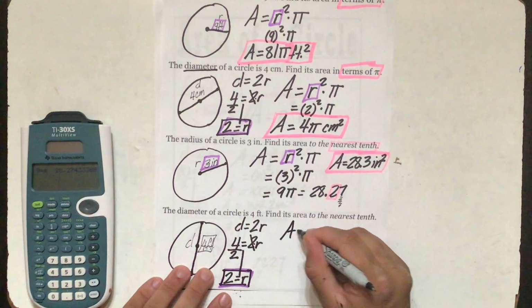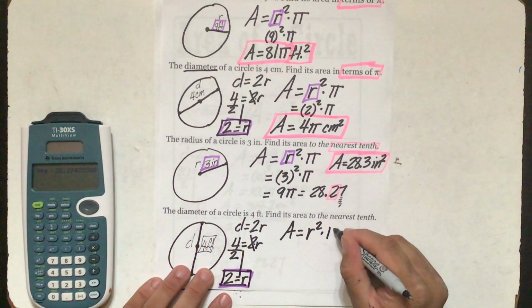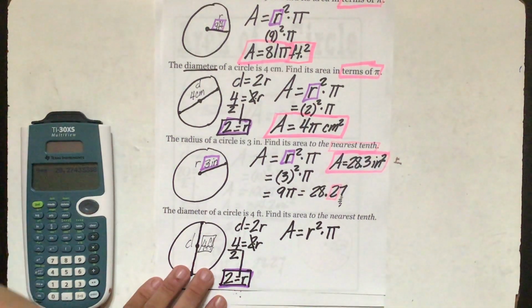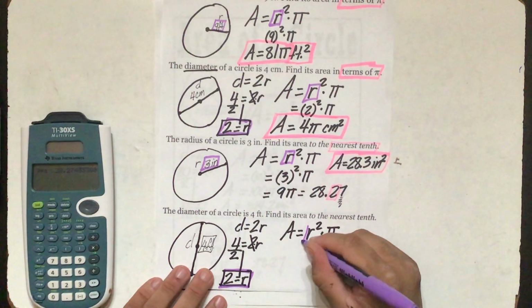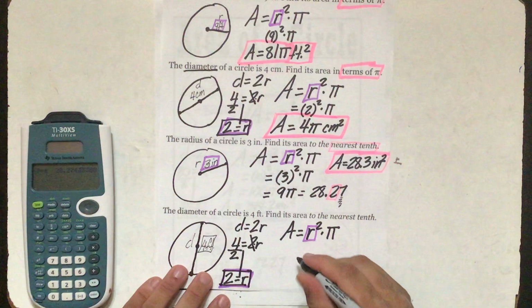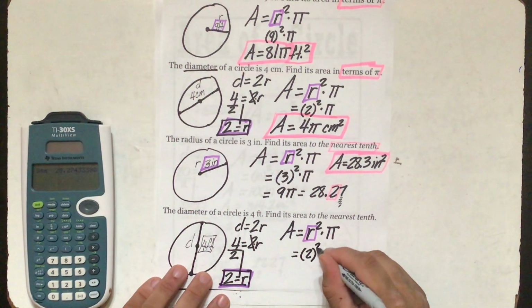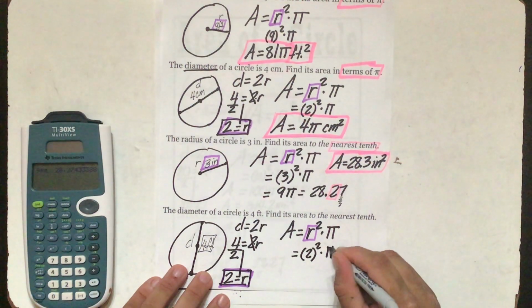And my area is equal to R squared times pi. And how much is R? R is 2. So 2 squared times pi.